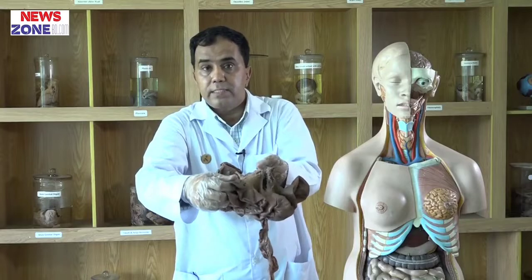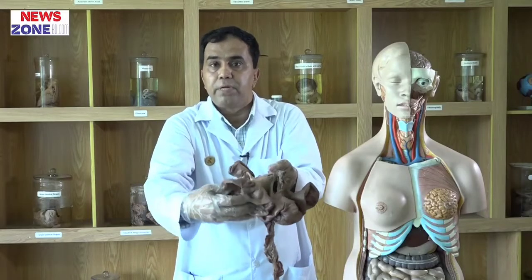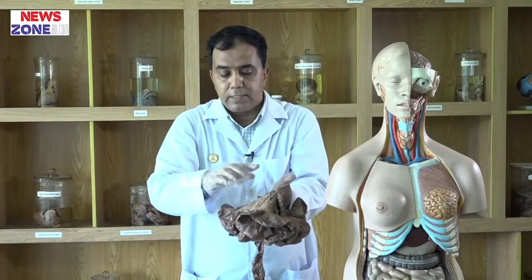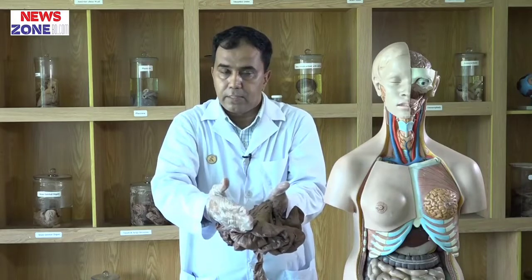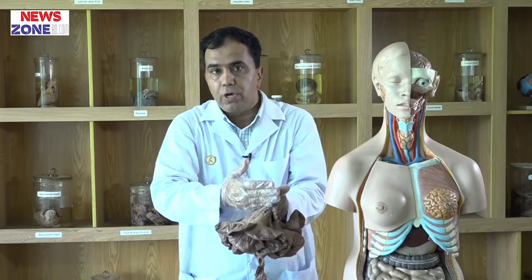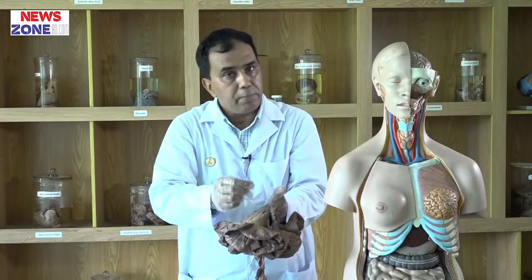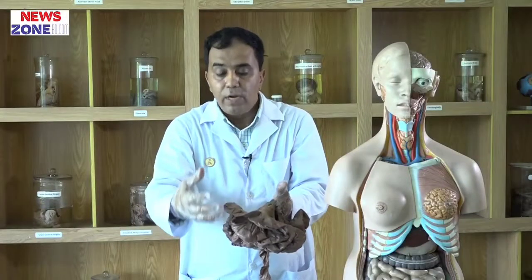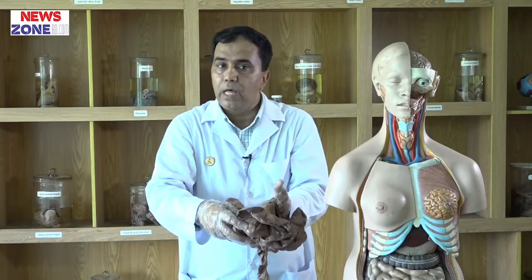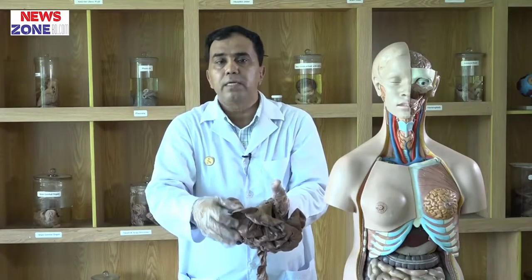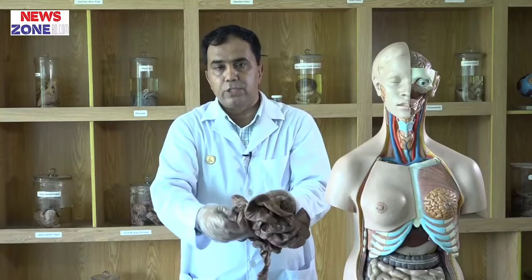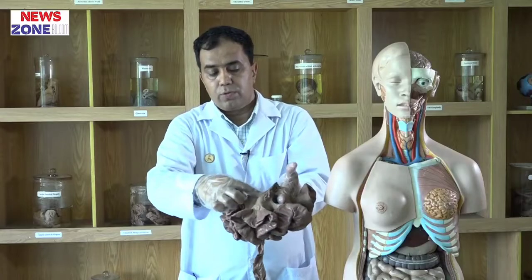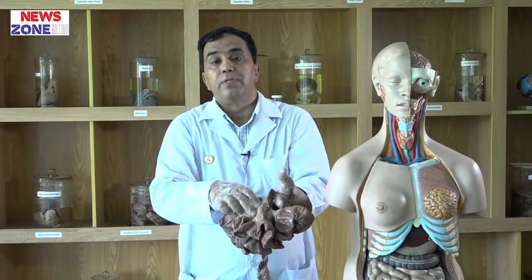The free part holds the coils of jejunum and ileum. So the mesentery has two parts: attached part and free part. The attached part is attached to the posterior abdominal wall from lumbar 2 vertebra to the right sacroiliac joint. This free part holds the jejunum and ileum, jejunal and ileal branches of the superior mesenteric artery, lymphatics, nerve plexus and fat. So this is the root and this is the free part of the mesentery.